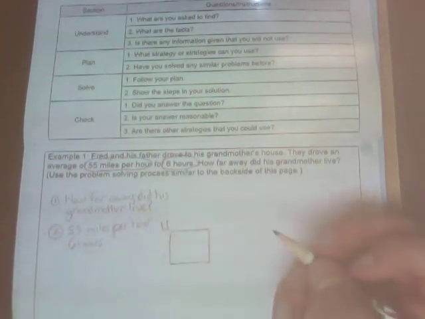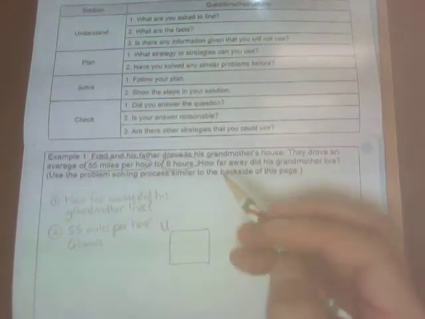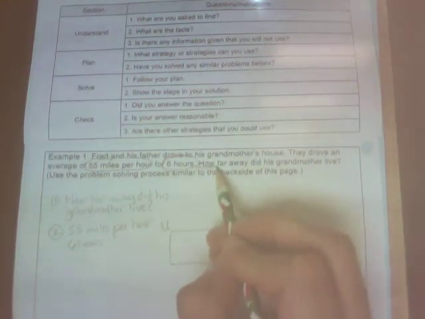They drove for 6 hours. And that's it. I'm also going to underline the question because that's what I'm being asked to find. 3, for understand, is there any information given that you will not use? I don't know if this story really matters. Fred and his father drove to his grandmother's house.